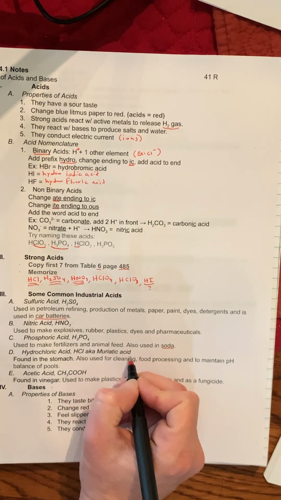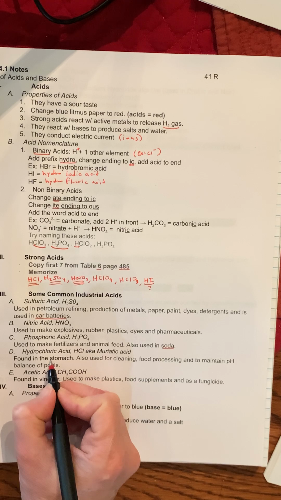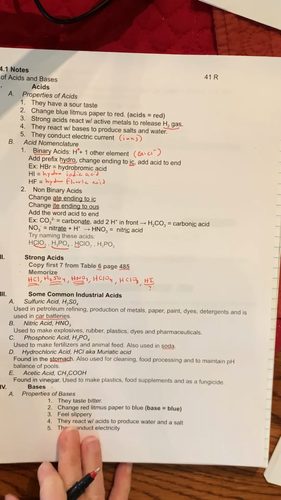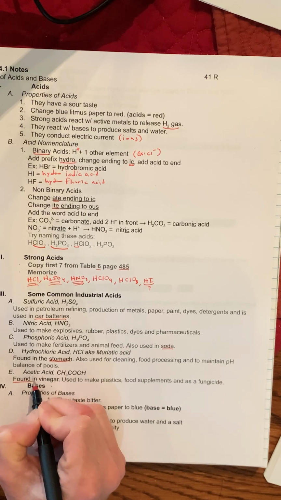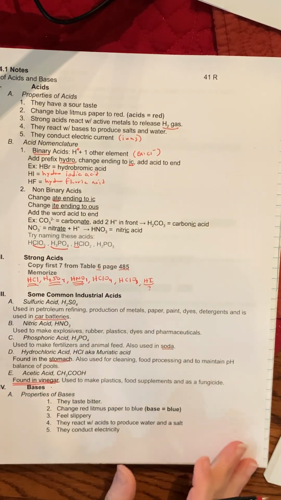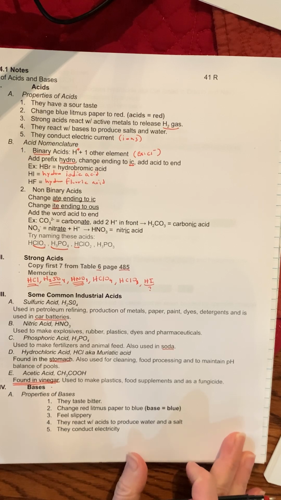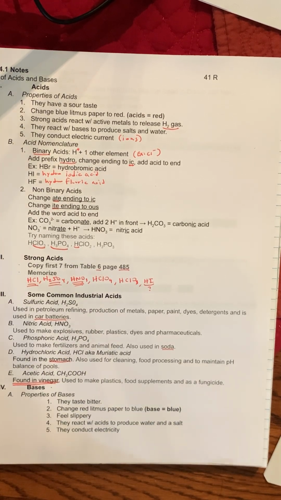Hydrochloric acid, muriatic acid, it's used to maintain the pH of pools. It's also found in your stomach. This is stomach acid that helps us digest our food. Acetic acid is vinegar, and this is the one that we use probably the most frequently because it is not a strong acid, so it does not harm us when spilled, and it's much easier to clean up. It's also found in foods, used to make plastics, and in fungicide.